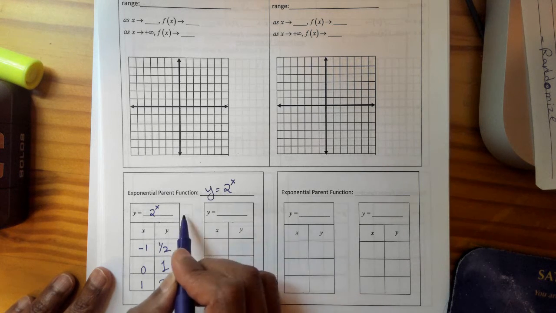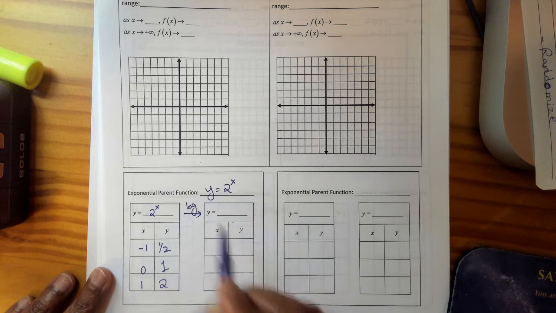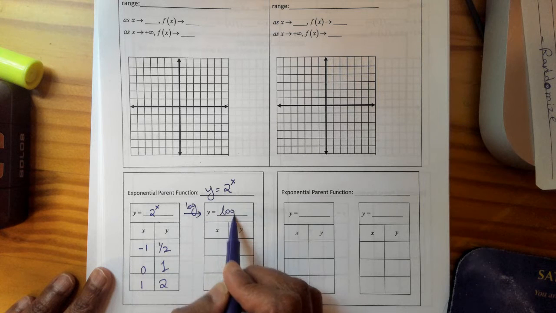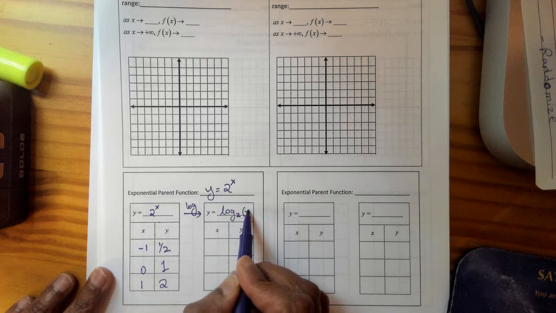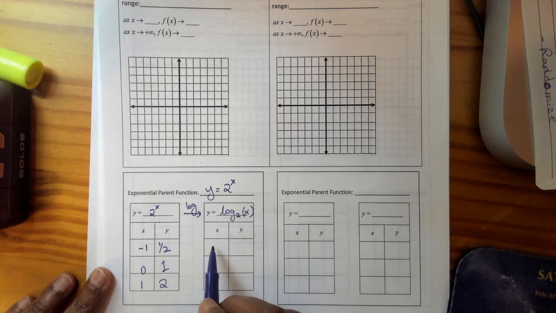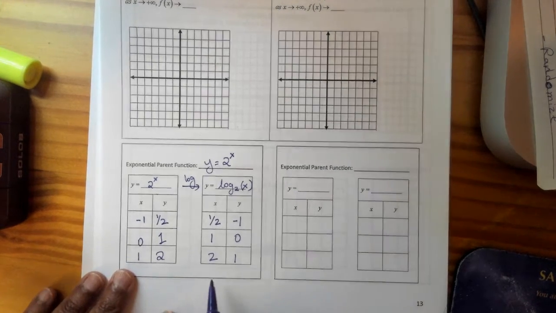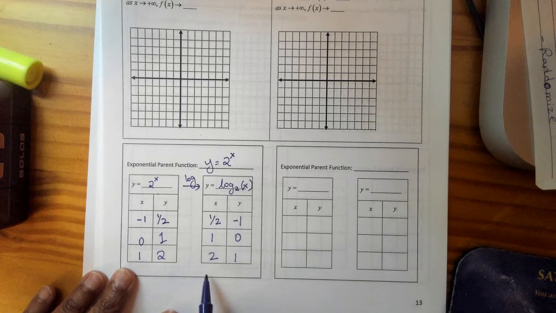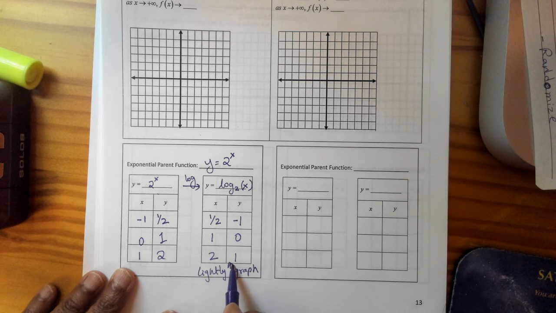Now what do I do? Now I'm going to go to the log. You write it as log, you take the base from here, and it is x. And then I'm going to switch the x and y. So the y column becomes half, 1, 2, and my x column becomes -1, 0, and 1. So now you need to graph, but let's just quickly make sure that we write down what we're going to be doing before we jump into it. So you are going to lightly graph this, and apply.